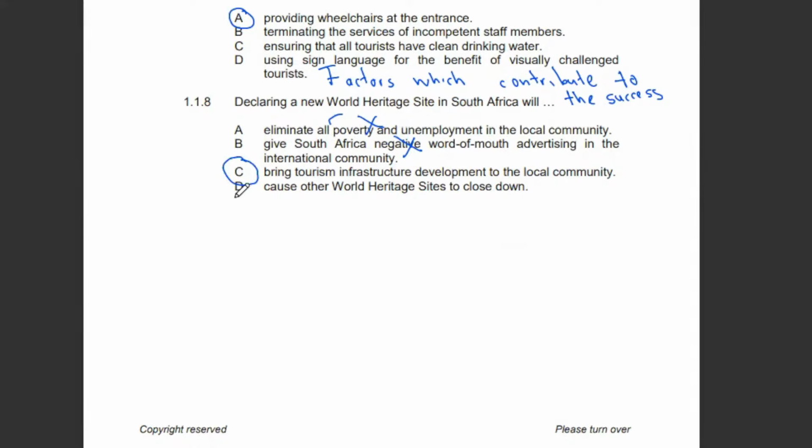Then let's look lastly at D, cause other World Heritage sites to close down. This is actually something which is negative, and so that disqualifies that particular answer. It won't cause other World Heritage sites to close down. Actually, it would have an opposite effect.